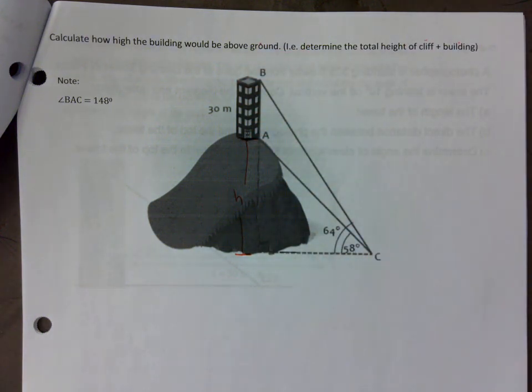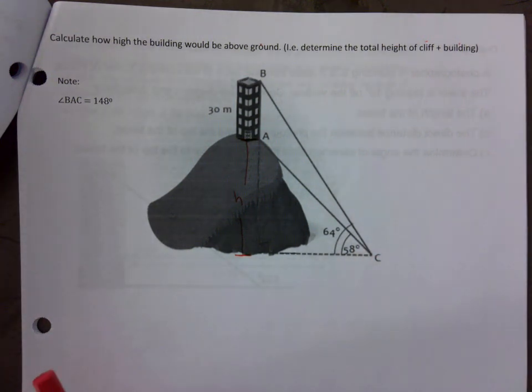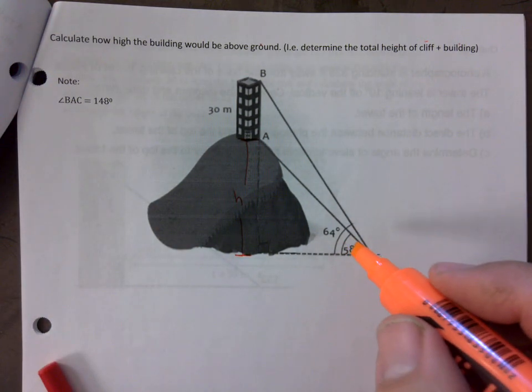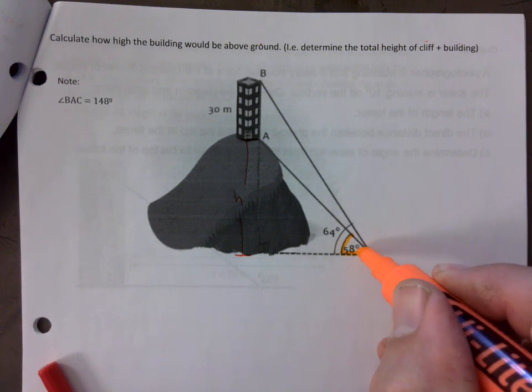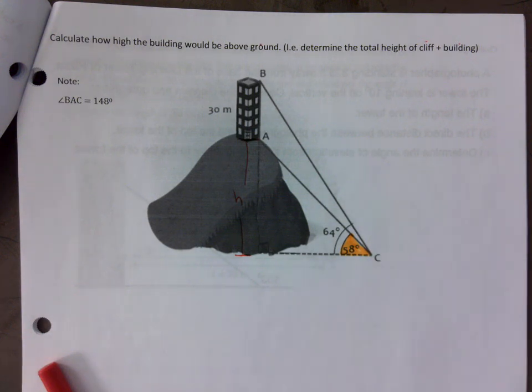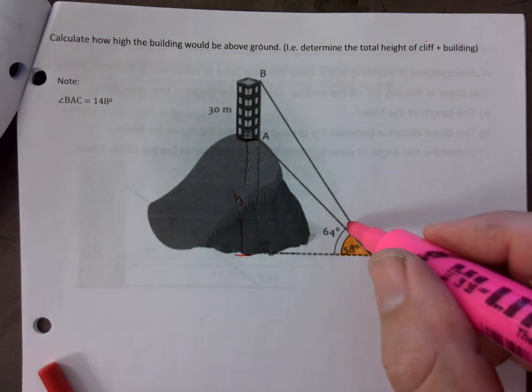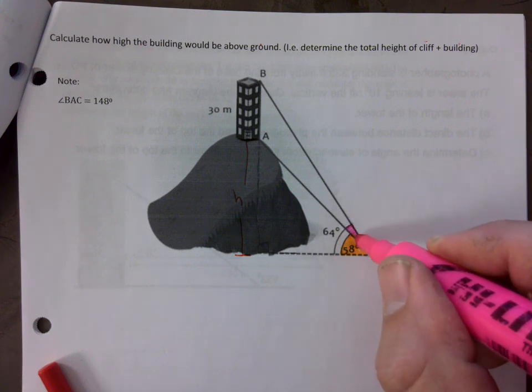Okay. So how would you do that? There are several ways. I just want to make an observation here. If this is, I'm going to use highlighters here because it's very important that you get this. If this is 58, then what would be the measure of just this little sliver here?